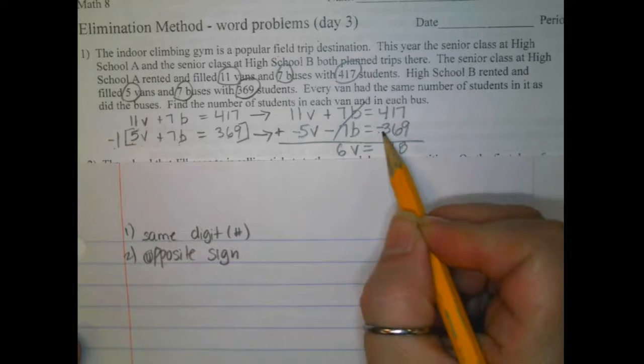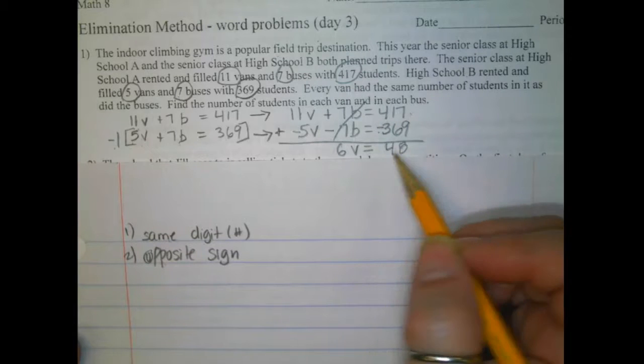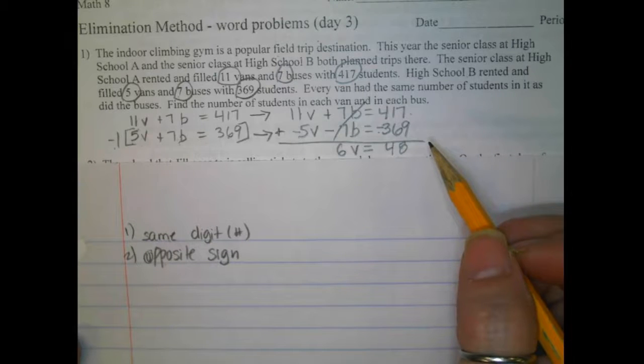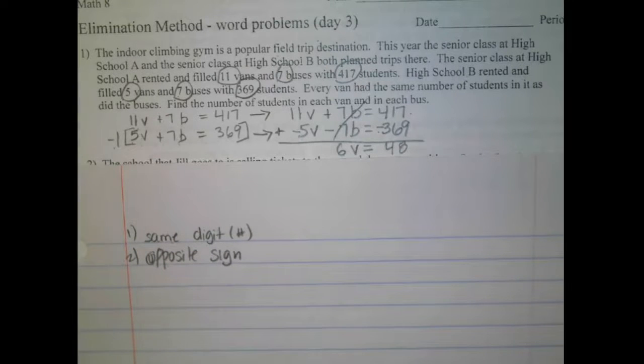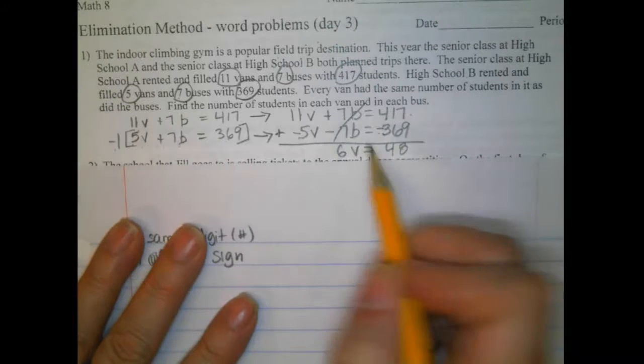Yes, because it's a negative. So it's positive 417 minus 369. Okay, so it gave me 48. We good? Okay, so everybody ready with their calculators now? We're all armed, right? So how do I solve the rest of this problem?